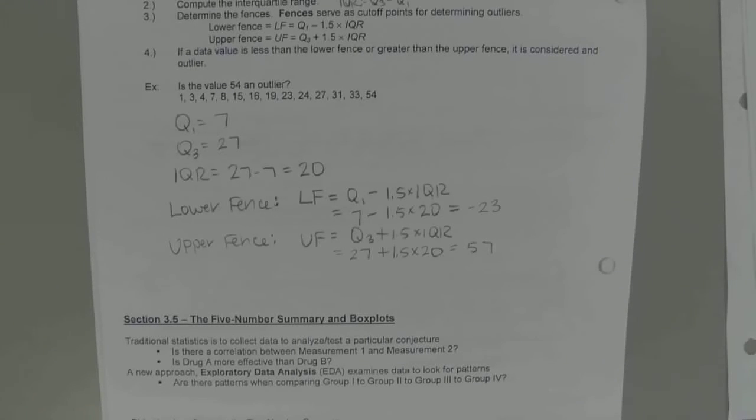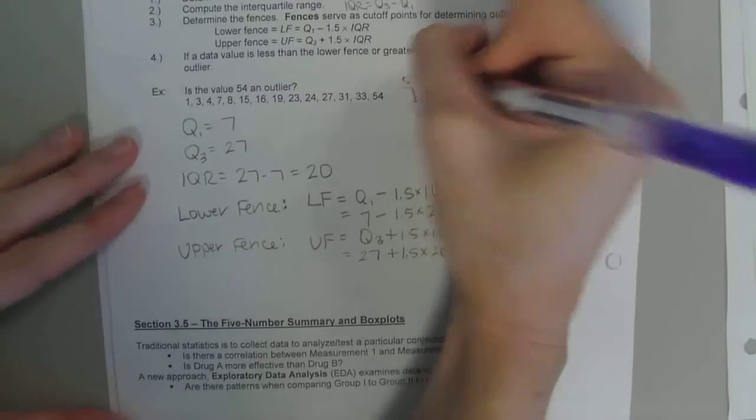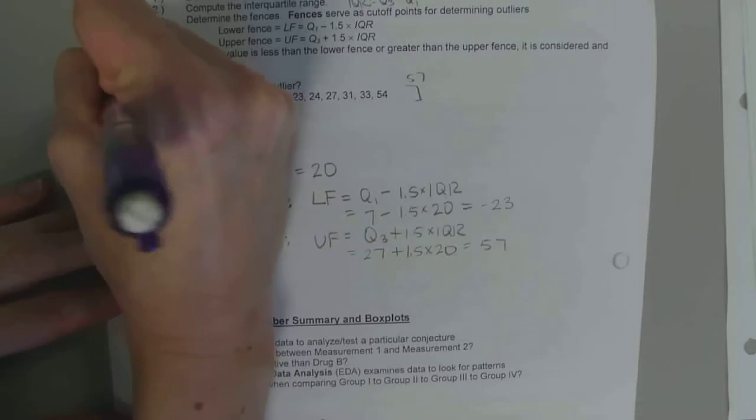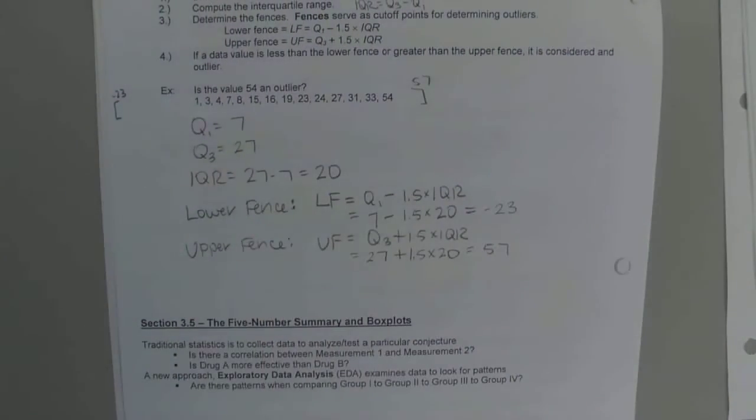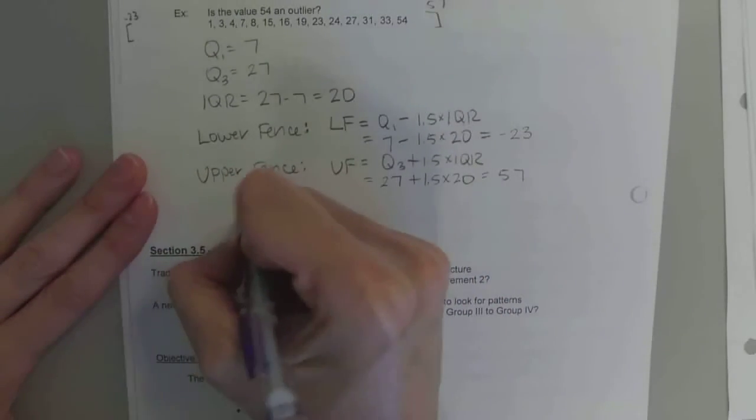But guess what else is on your formula sheet? IQR. I mean, it all just kind of comes down to itself. So, we have the lower fence of negative 23. We have the upper fence of 57. What do we know about all our data points compared to those two numbers? None of them are outliers. They all fall in that range, right? I mean, physically think of a fence, right? 57 would be like around here. Negative 23 would be way down here, right? All of our data lies within those boundaries.